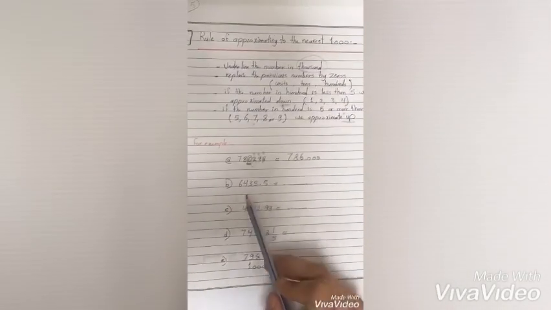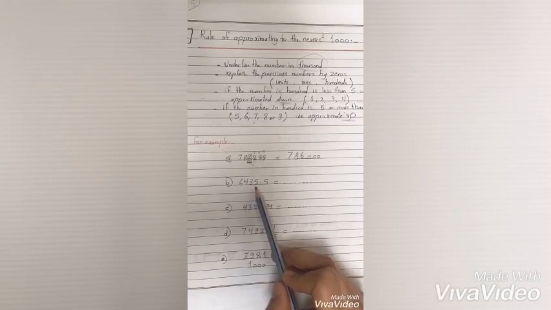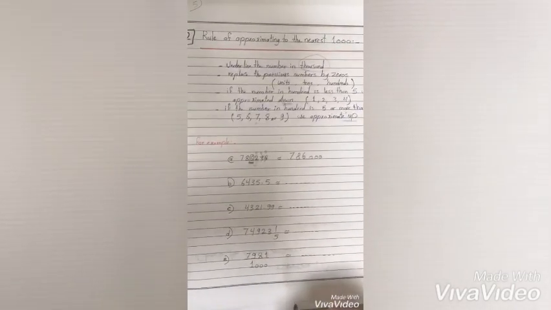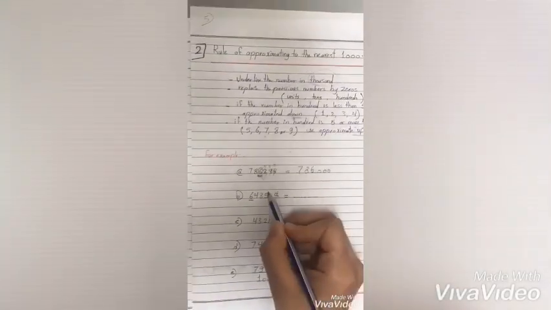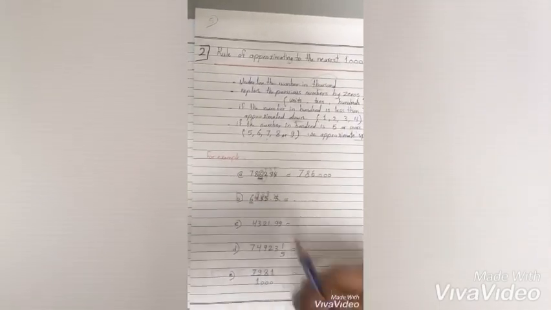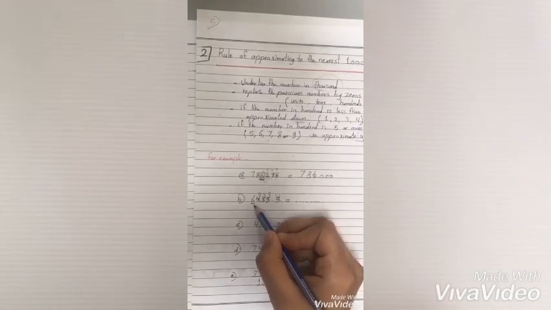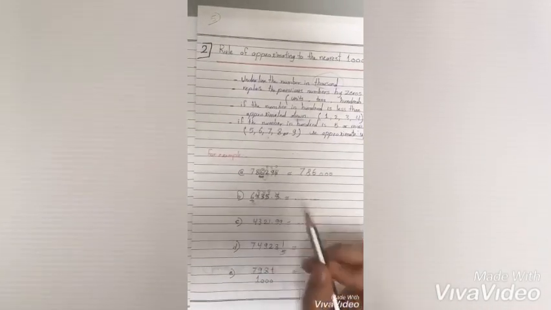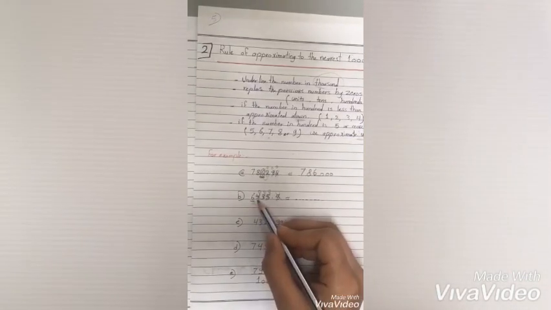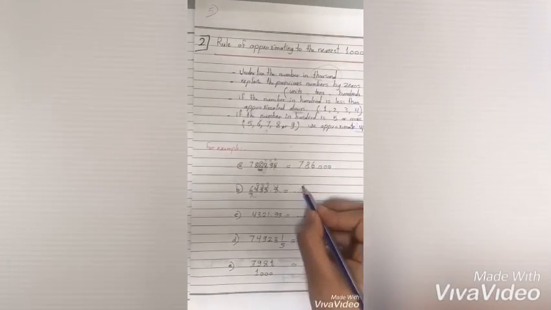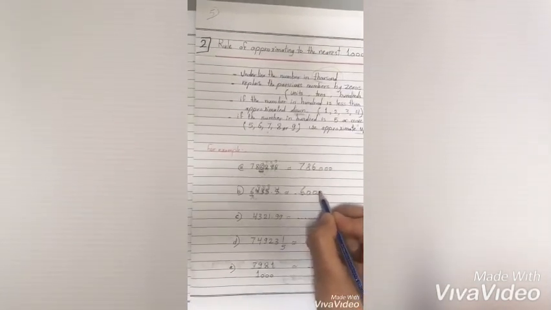B, 6,435.5. My approximating is to the nearest thousand. So I cancel the decimal, and replace units, tens, 100 by zeros. 4 is less than 5, so keep 6 as it is. So 6,435.5 after approximating to the nearest thousand will be 6,000.